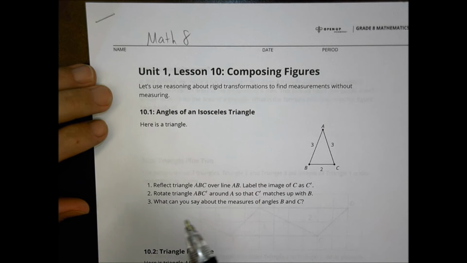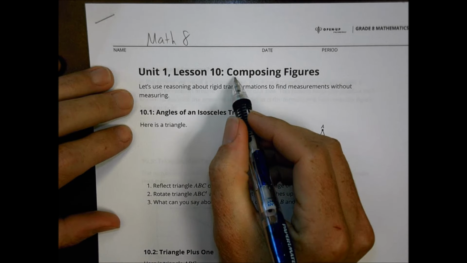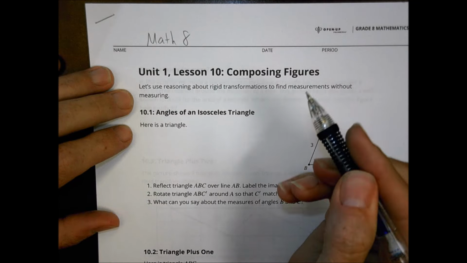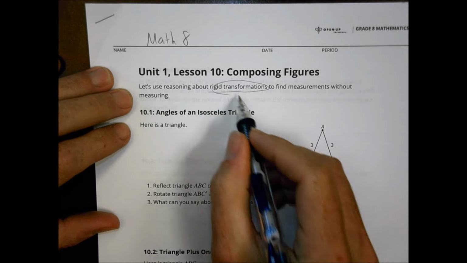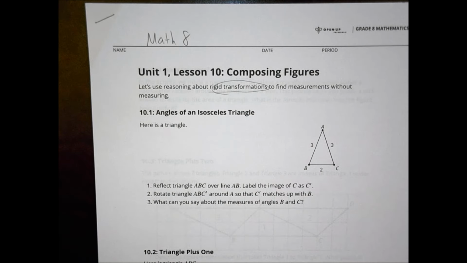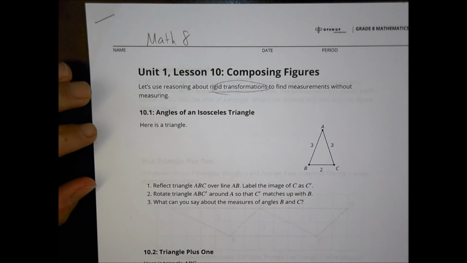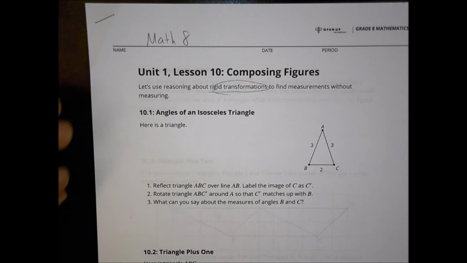Hey, this is Math 8, Unit 1, Lesson 10, Composing Figures today. And so today we looked at a variety of triangles and you were using some rigid transformations to discover some interesting information about measurements, whether that be line segments or angle measurements as well.